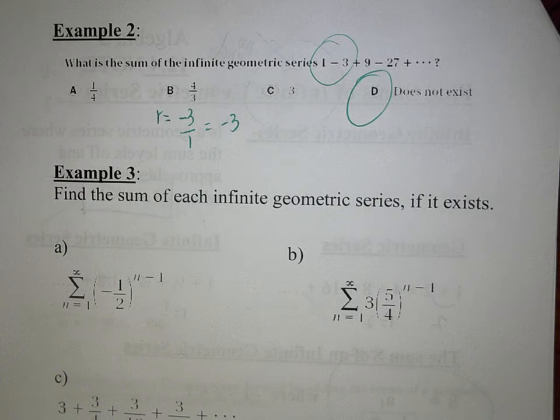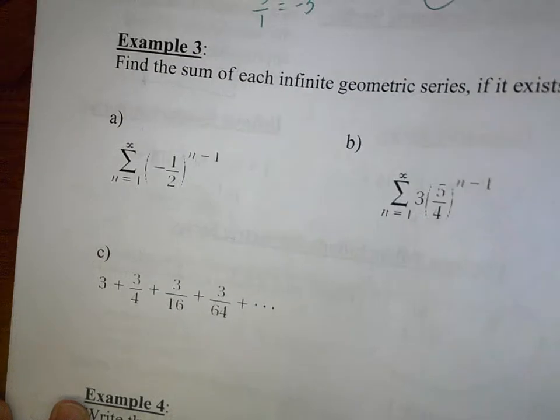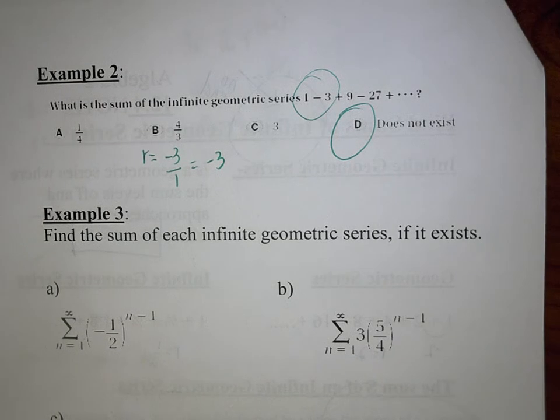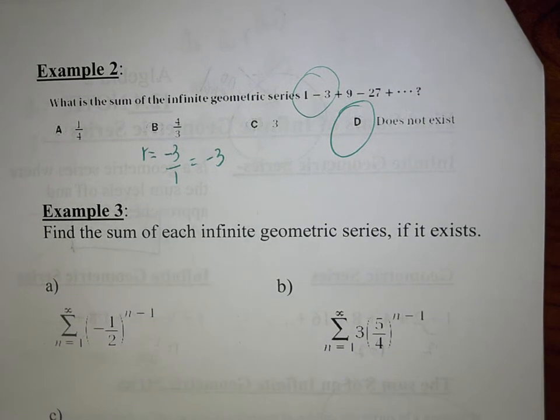Does it not exist because it's a negative? No, because this number is not in between -1 and 1. So your ratio to find the sum, if it's infinite, has to be between -1 and 1. Okay?